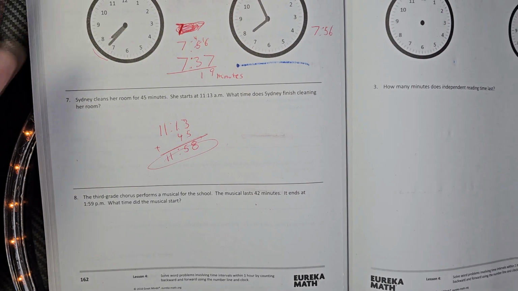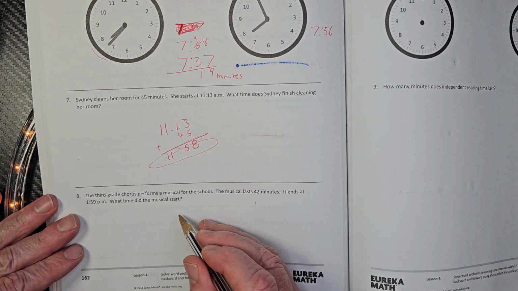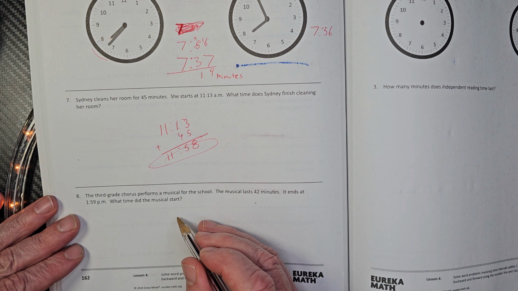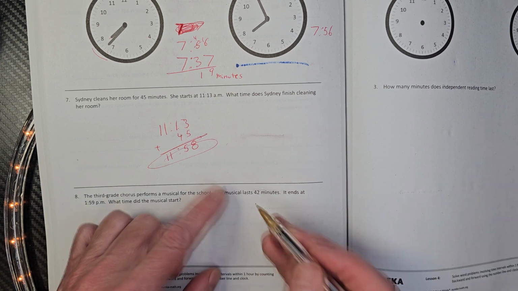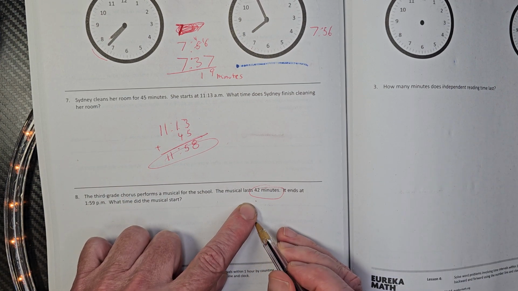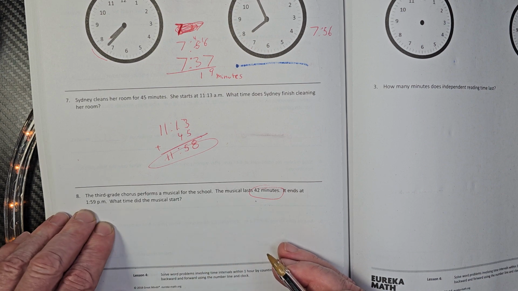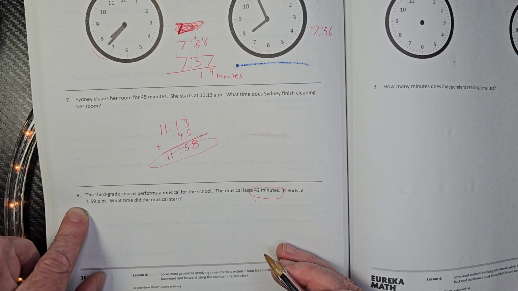Okay, next problem right here. The 3rd grade chorus performs a musical for school. The musical lasts 42 minutes. All right, so musical is just like a concert or something like that. Lasts 42 minutes, so this is information we need. It ends at 1:59 p.m. Okay, a minute before 2 o'clock.